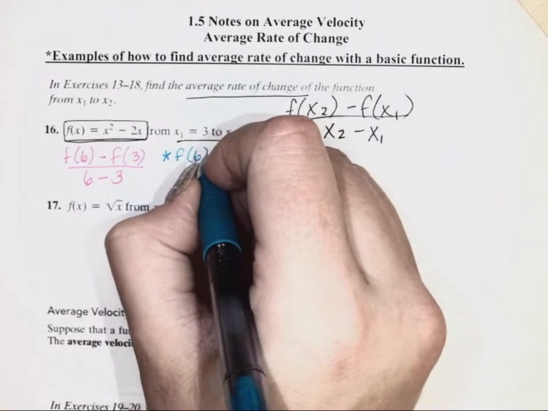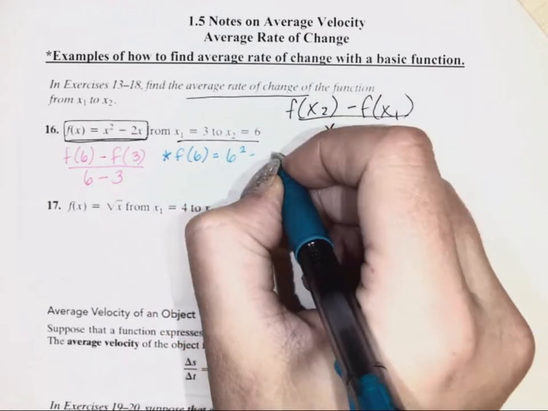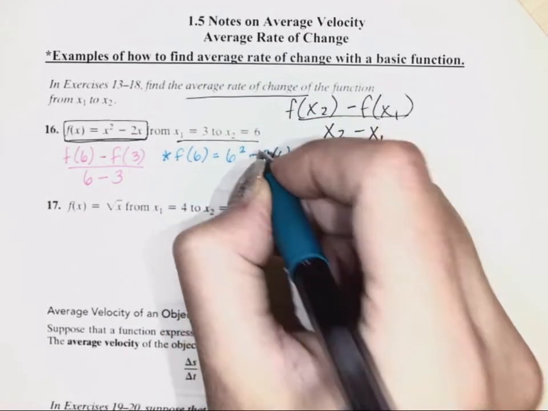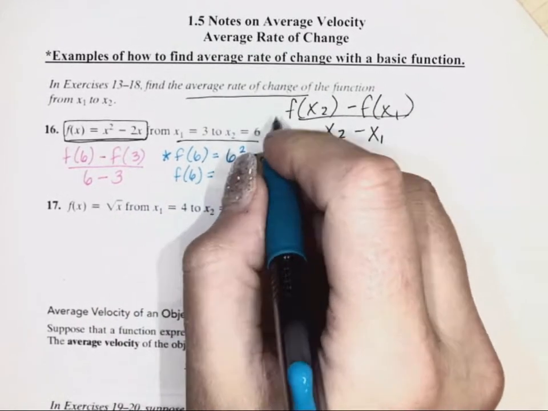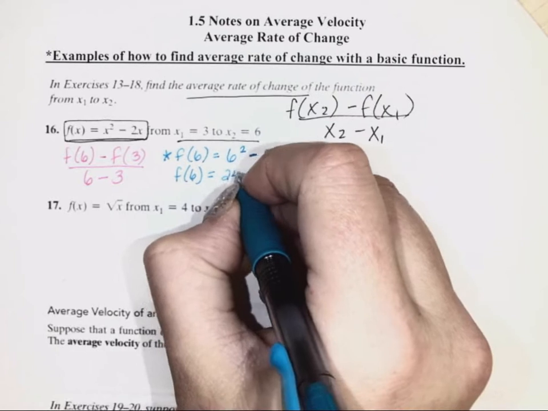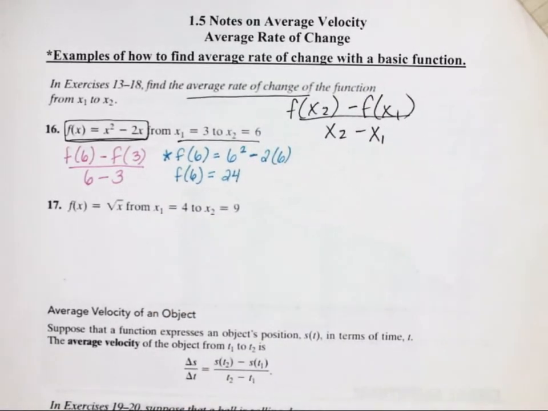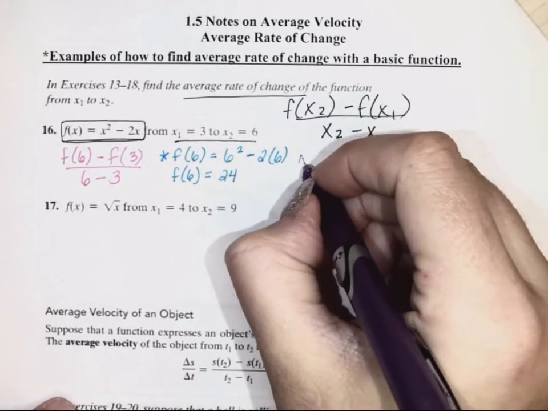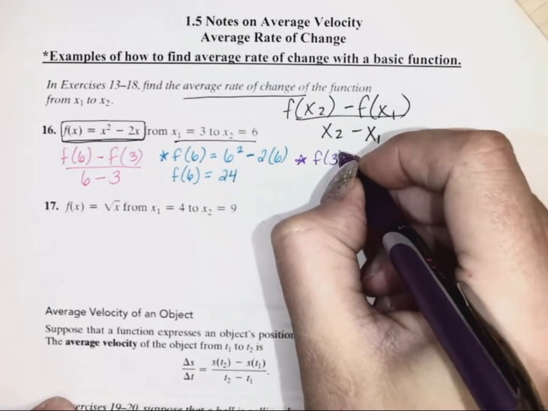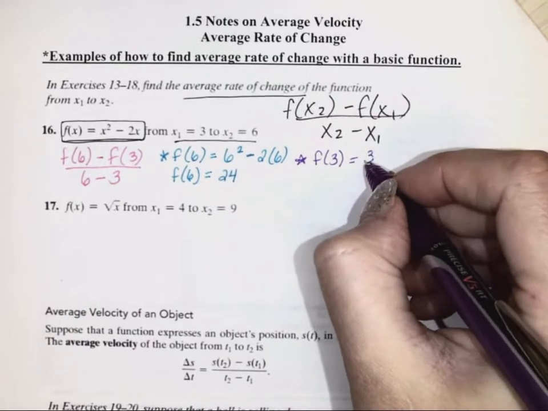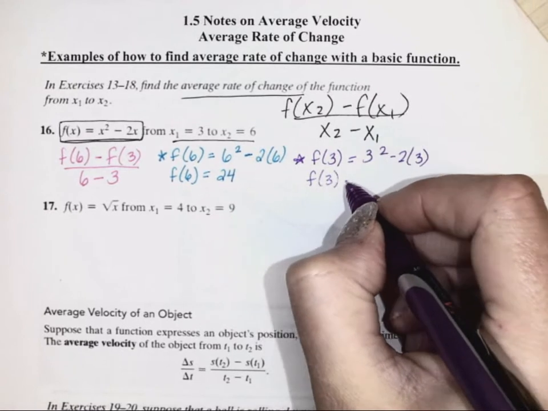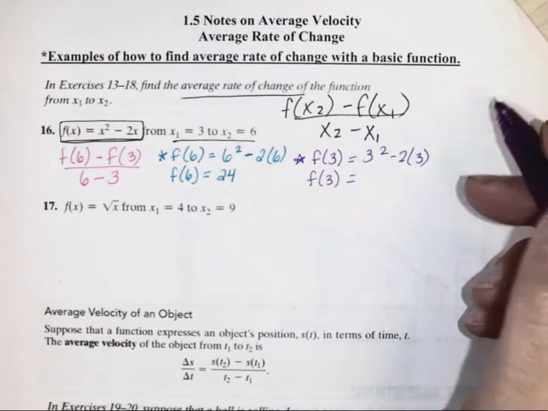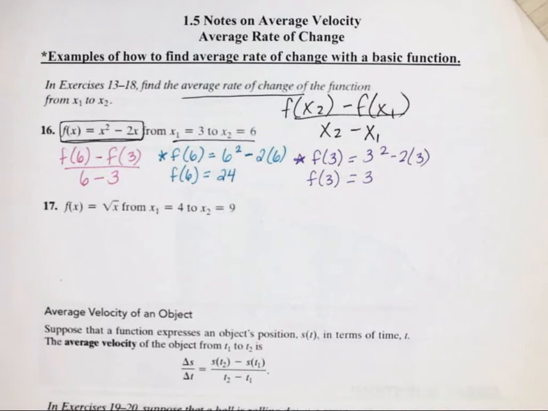So f of 6 is equal to 6 squared minus 2 times 6. That's 36 minus 12, 24. I have to plug in to find f of 3. F of 3 is 3 squared minus 2 times 3. So f of 3 is 9 minus 6. So f of 3 is 3.